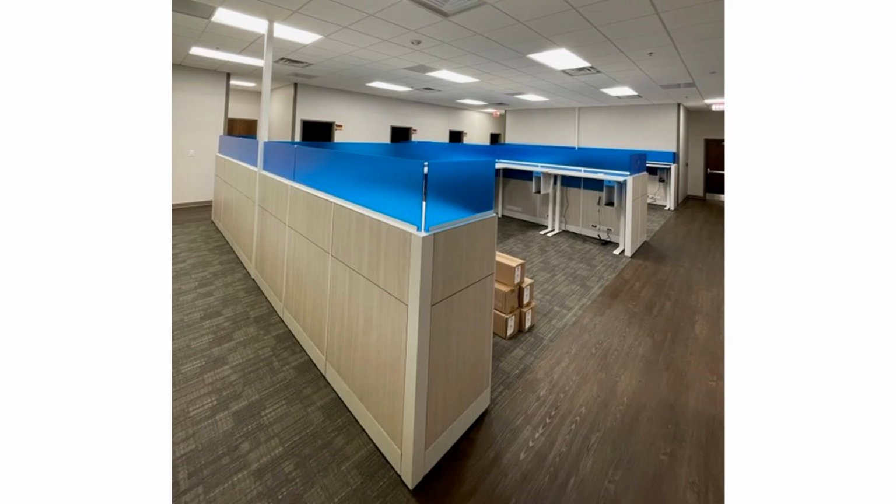Here we have another view of the blue acrylic that we ended up doing for these typicals. We ended up also matching the height of the acrylic to the height of the laminate that was applied to these panels. You can also see here that we ended up matching the power poles to the walls. Thankfully, this is the same color that we used on our trim pieces. It just ended up working out in our favor.